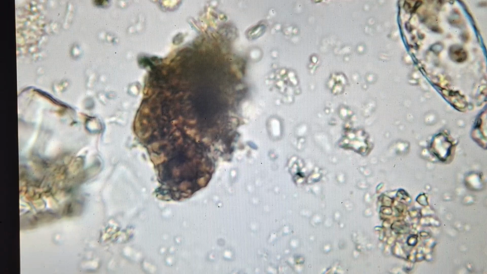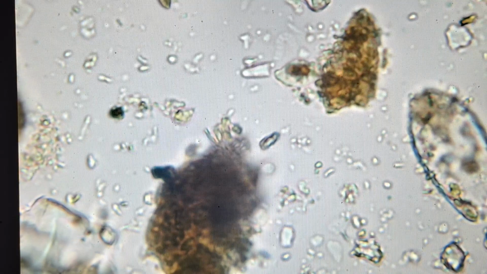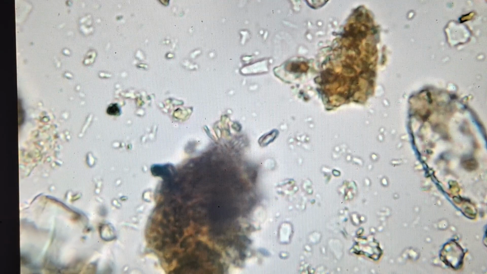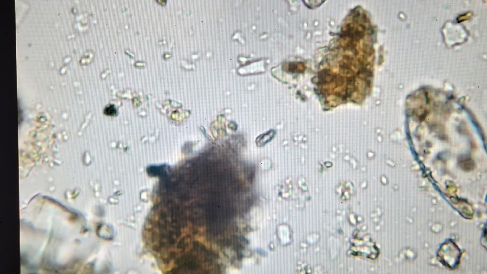I'm real happy with this soil sample. There's another shelled amoeba. Testate amoeba. Mouth on the bottom right. That shell's coming out into the blue.